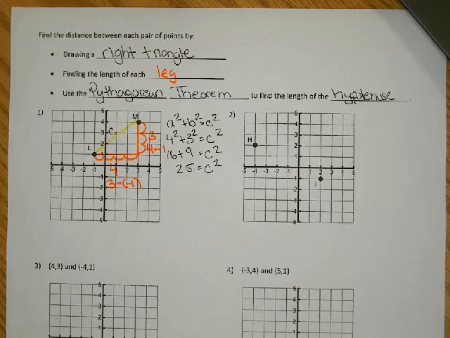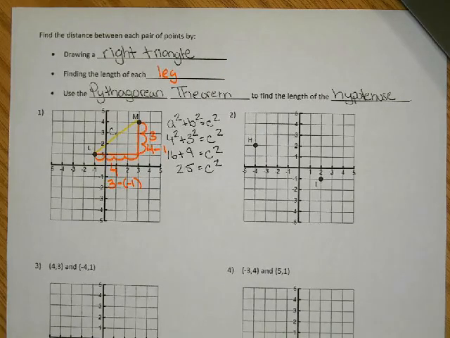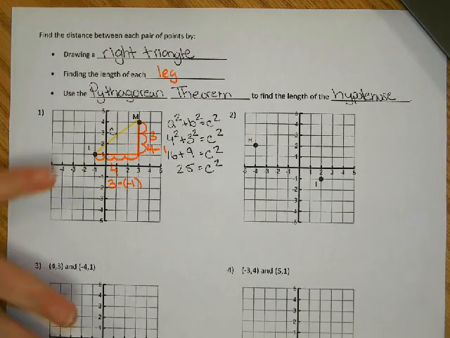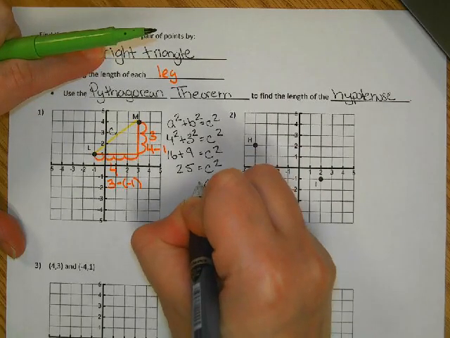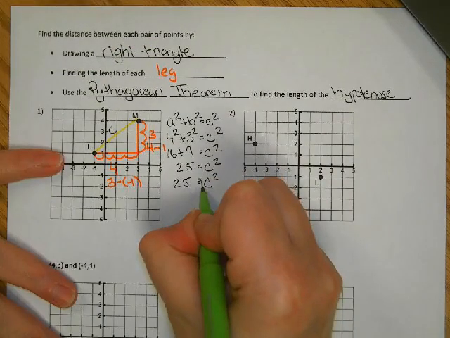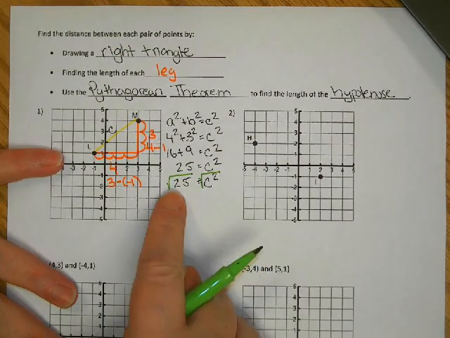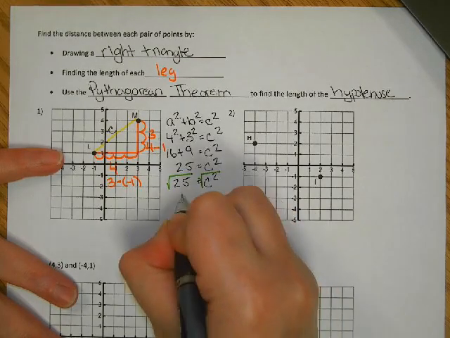Okay, so how do we find just C? You take the square root of both sides. What's the square root of 25? 5. Okay.